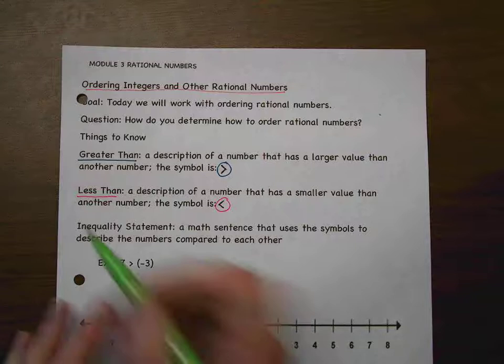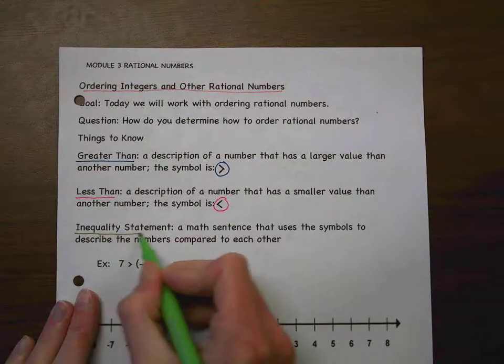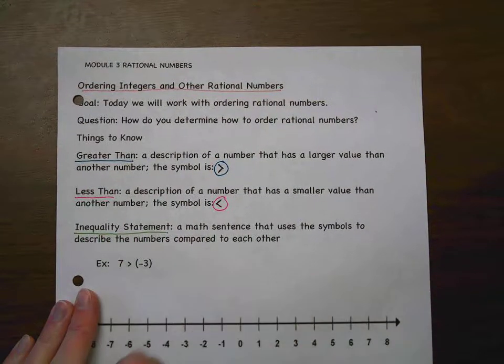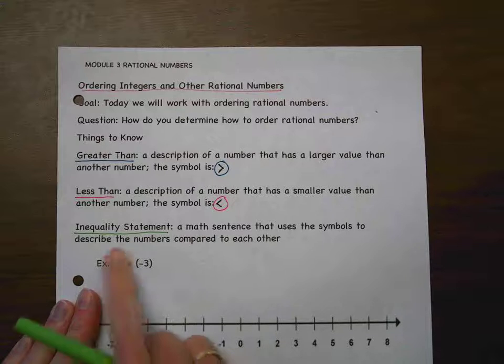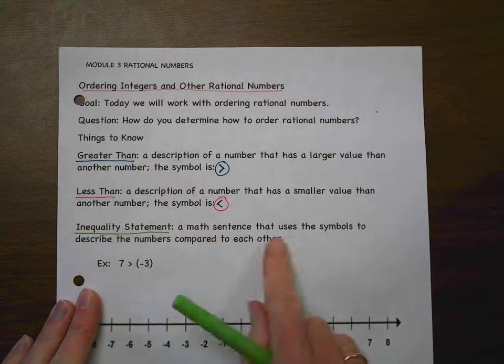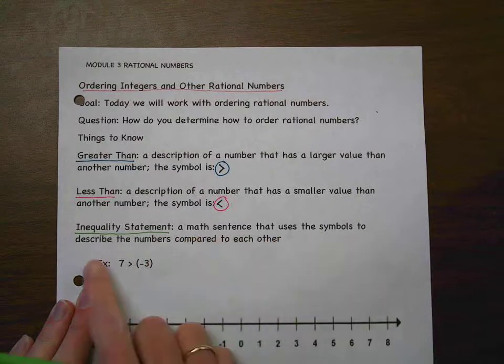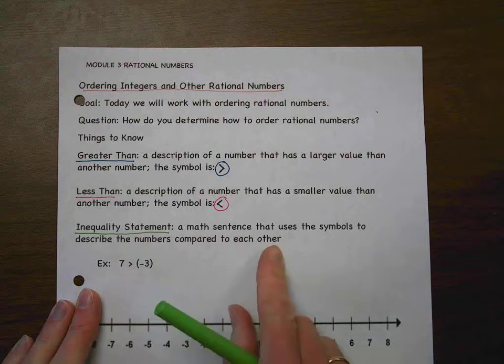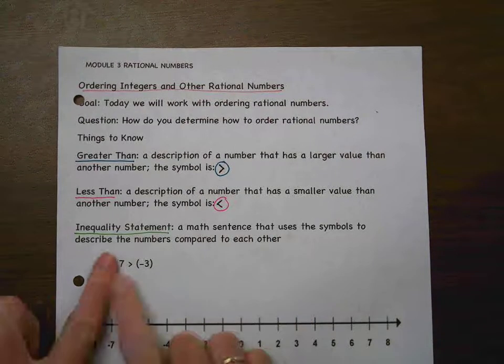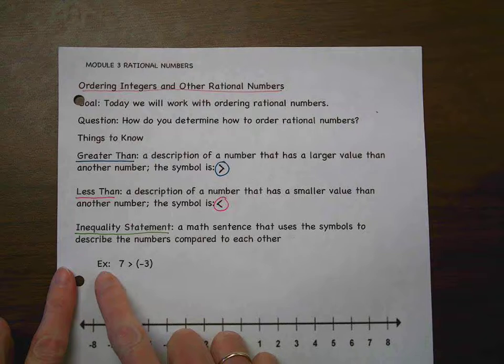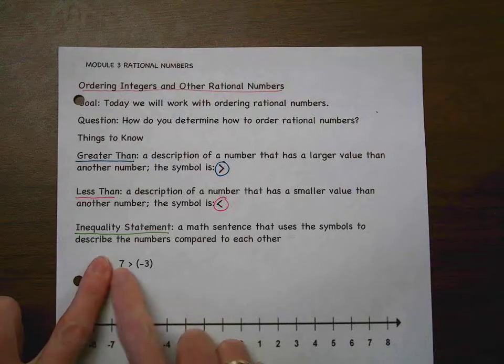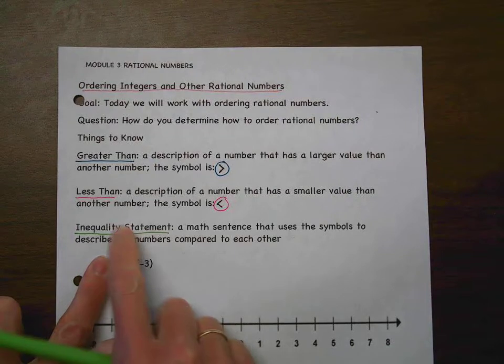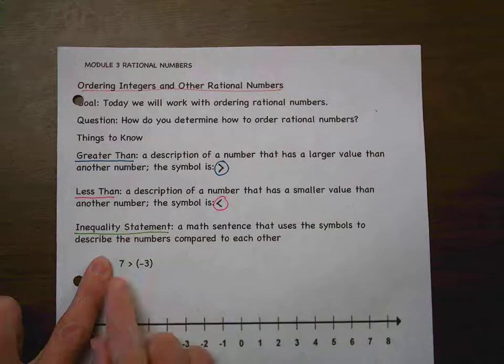An inequality statement, boys and girls, is very important because it's going to ask you to do this in many things. An inequality statement is a math sentence that uses these symbols to describe the numbers compared to each other. Right here, this says EX, which stands for example. This is an example of an inequality statement.